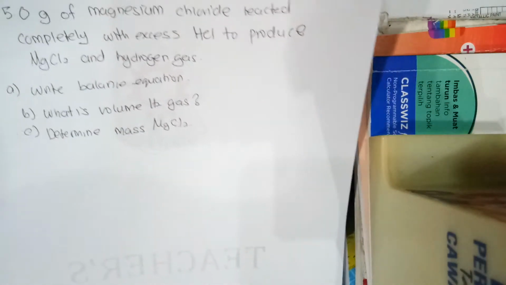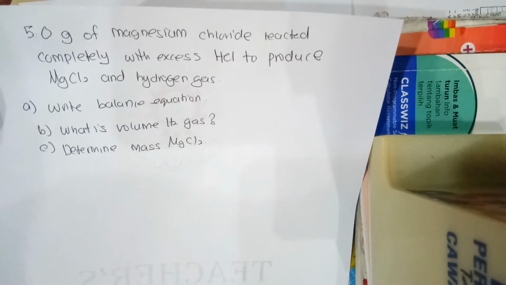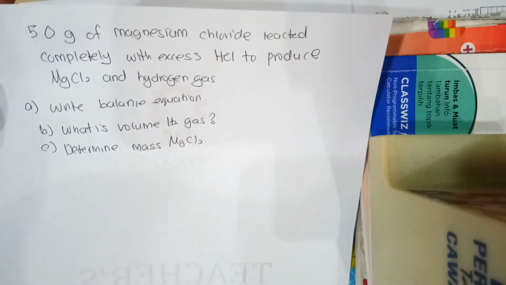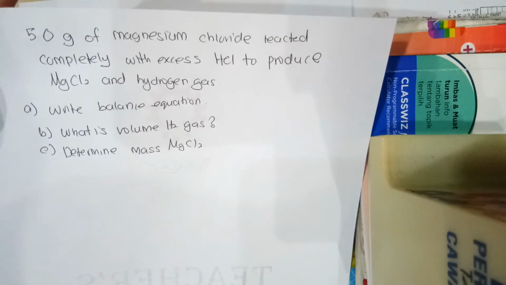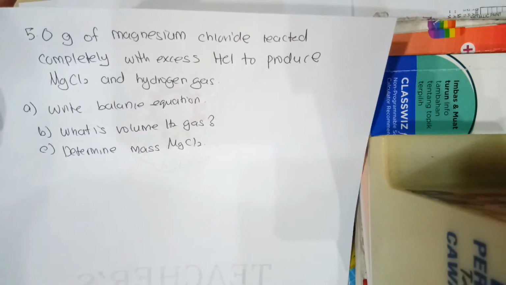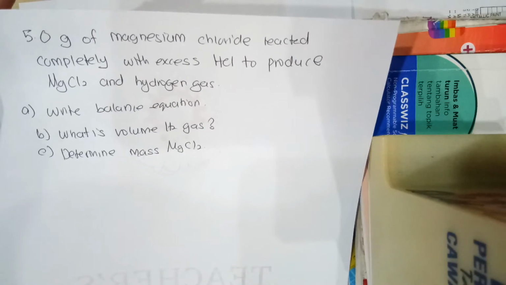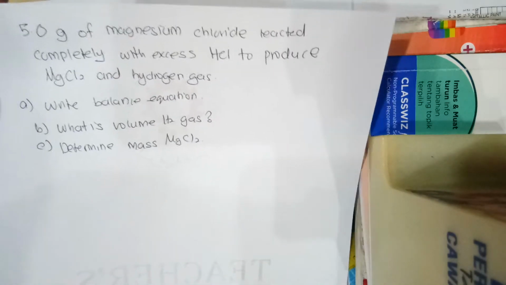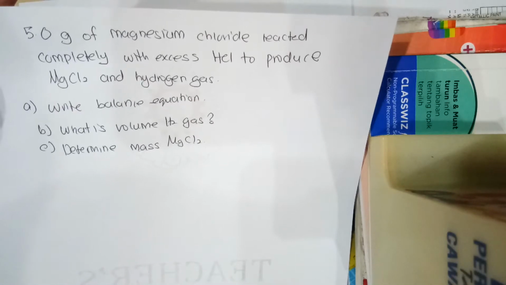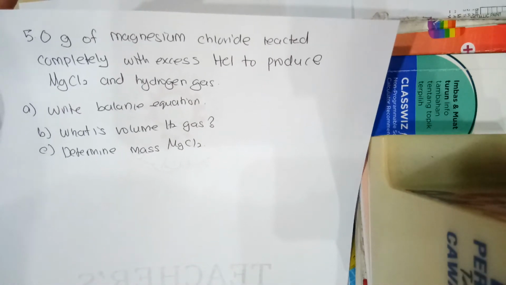Okay everyone, for the next question, they say that 5 gram of magnesium chloride reacted completely with excess hydrochloric acid to produce magnesium chloride and hydrogen gas. This is the question in the question paper that I gave to you during the class just now. Okay, so for question A, write the balanced equation. So I hope you can do this one.